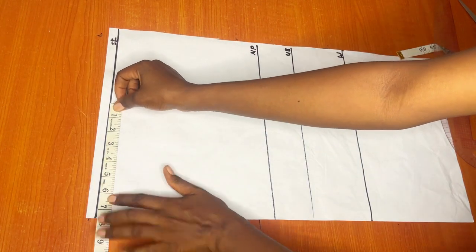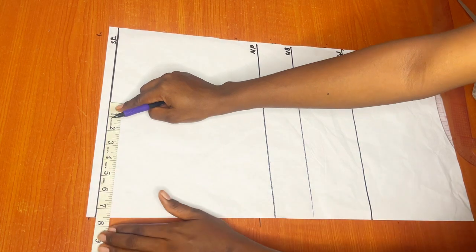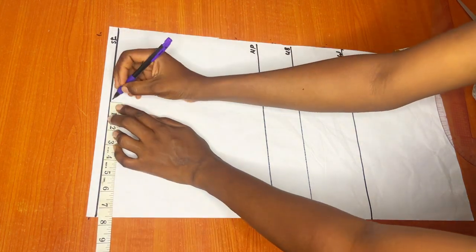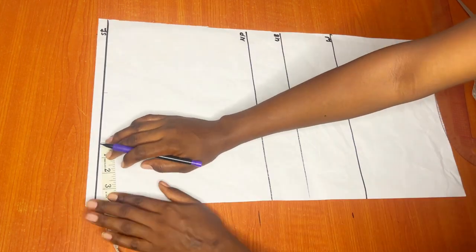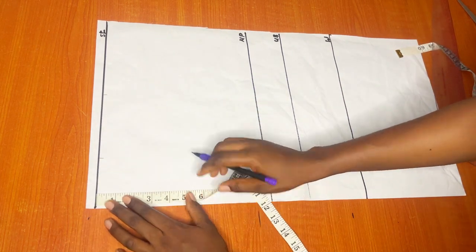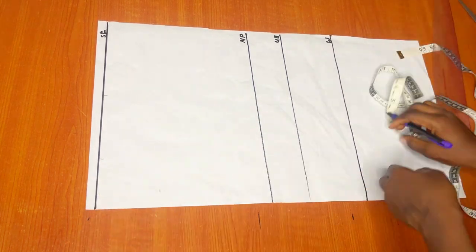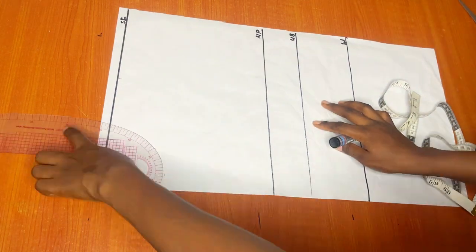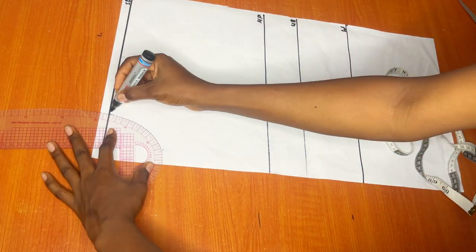So next, on the starting line, I'm going to go ahead to mark my shoulder, which is 7.5 inches. Next, I'll mark my neckline width, which is 3 inches. Afterwards, I'll go ahead to mark the depth, which is 3.5 inches. So I'll just use my curve ruler to connect it together just like this.